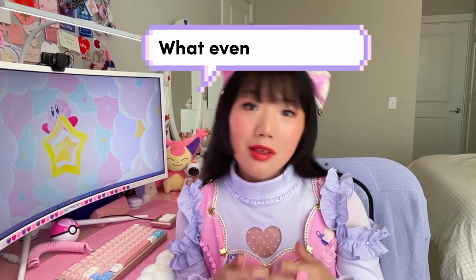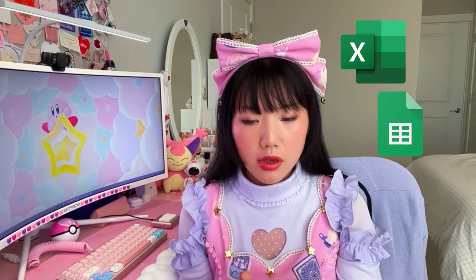What even is Airtable, right? Well, Airtable is kind of like Excel or Google Sheets. It's a spreadsheet, but it's so much more than that, and you can do a lot of customizations. I'm going to show what you can do with it, and I find it a lot easier to use.